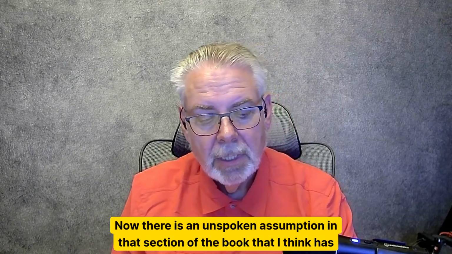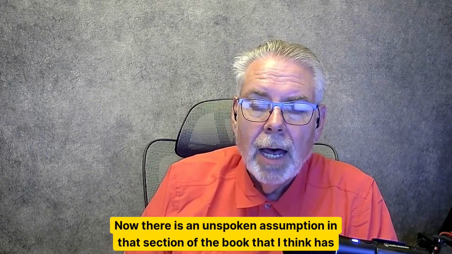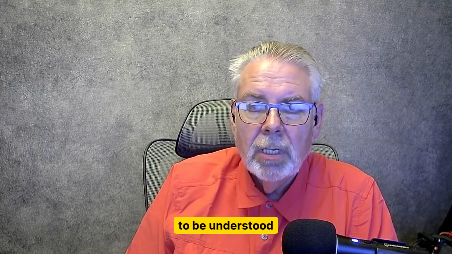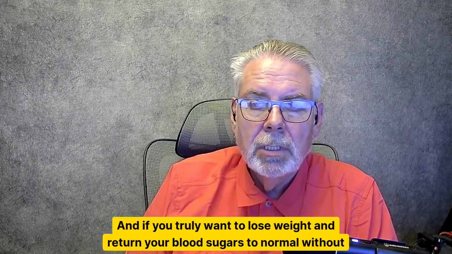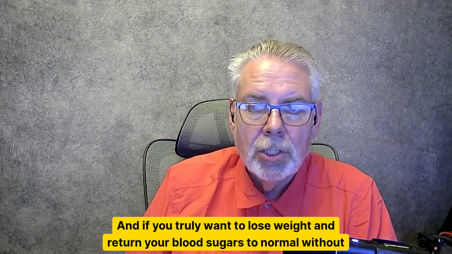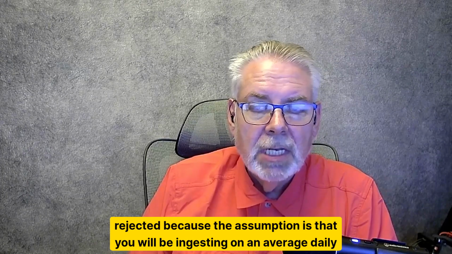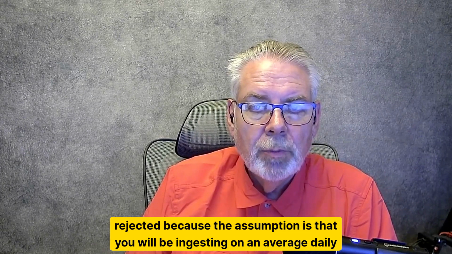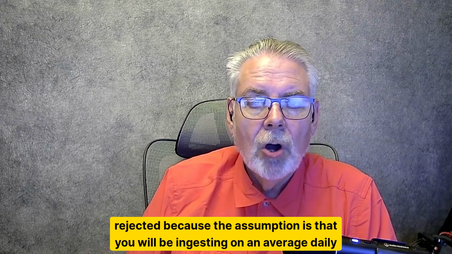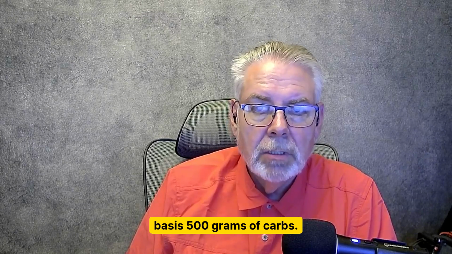Now, there is an unspoken assumption in that section of the book that I think has to be understood. And if you truly want to lose weight and return your blood sugars to normal without the use of insulin, it needs to be rejected, because the assumption is that you will be ingesting on an average daily basis 500 grams of carbs.